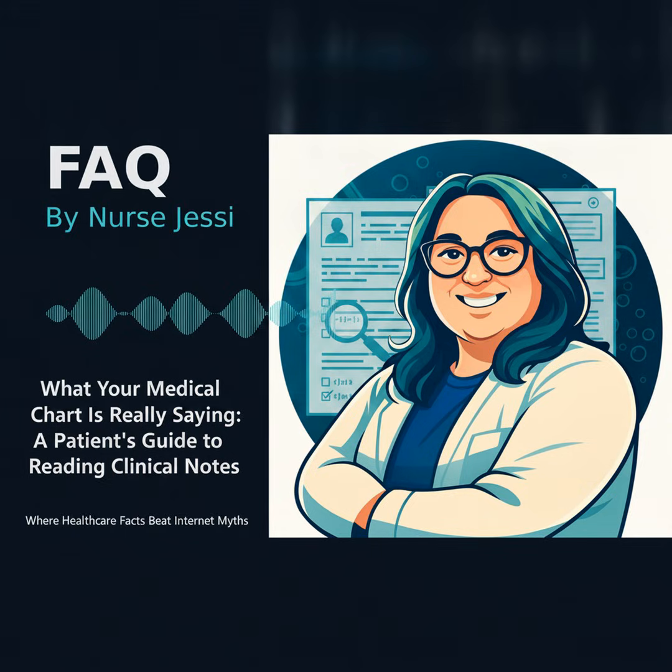A quick privacy reminder. The examples I used today are anonymized and composite. If you suspect a privacy breach or potentially defamatory statements, escalate to the privacy officer and consider legal advice. But start with a clear request to medical records and your clinician.